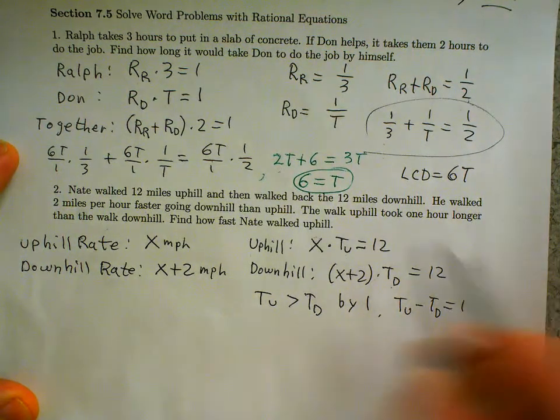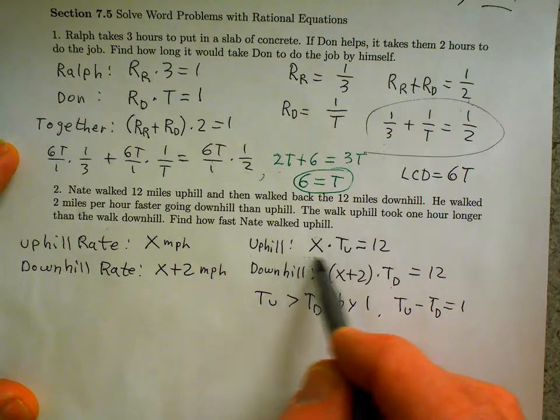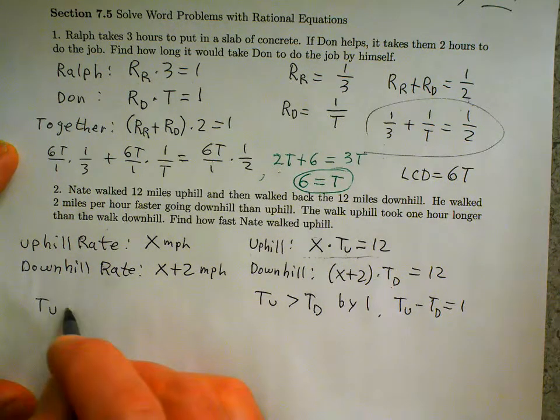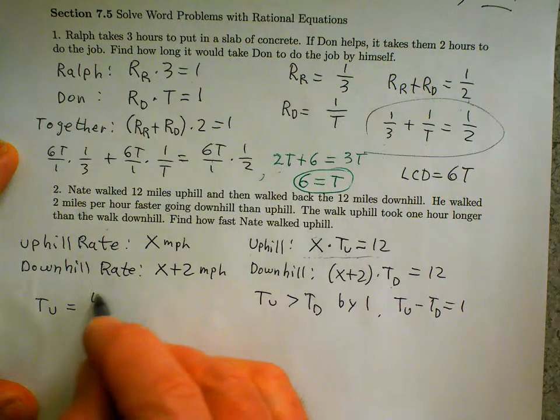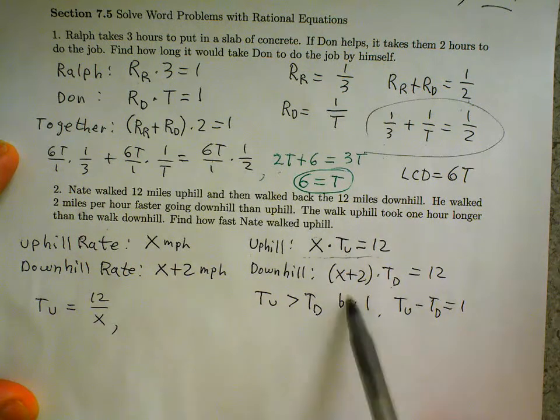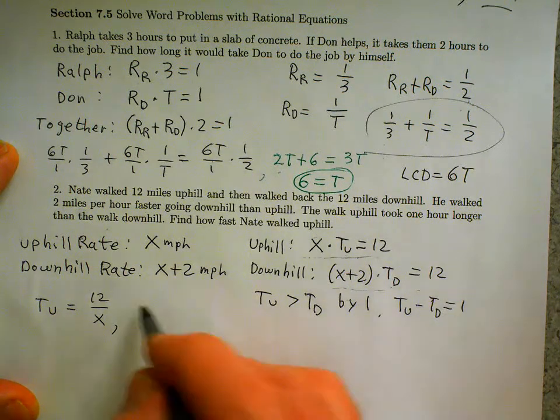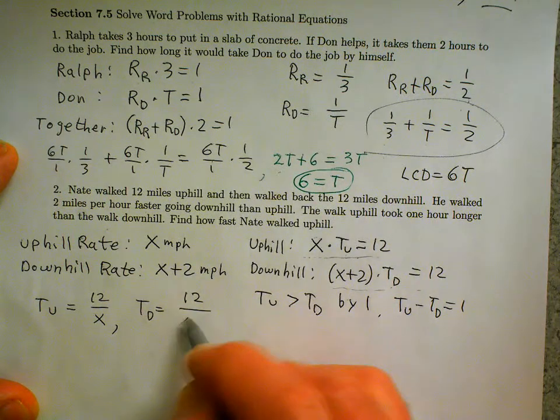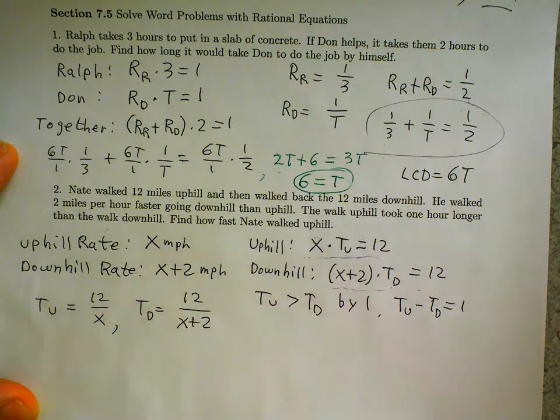Okay, so solve this equation for time. T sub u is 12 over x. Solve this equation for time. T sub d is 12 over x plus 2.